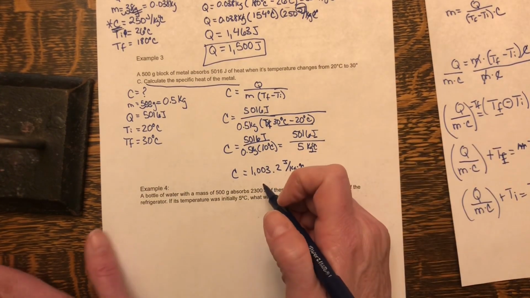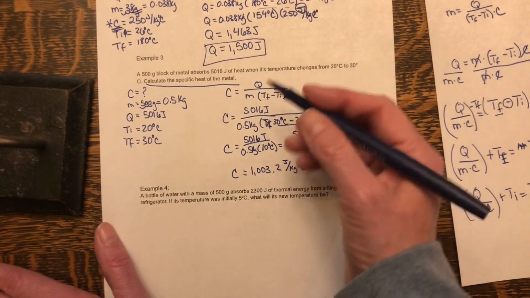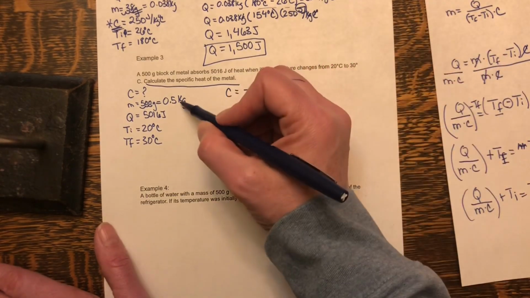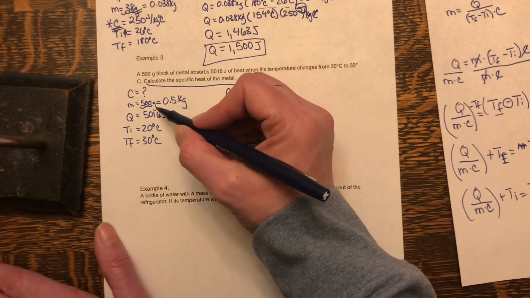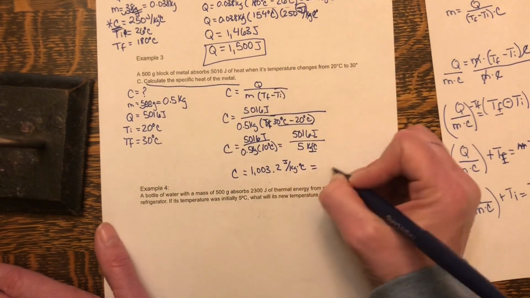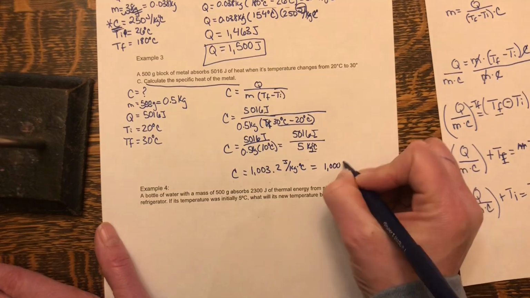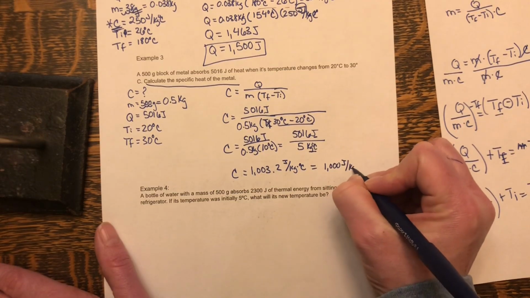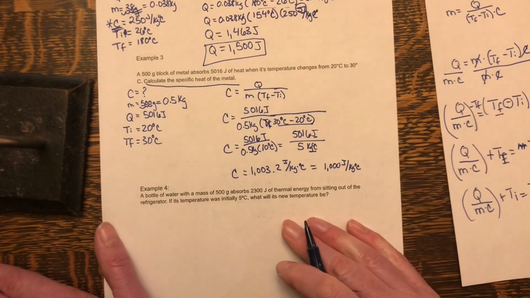And then we need to check our sig figs, right? And so all of these are measurements. So there's one sig fig here. We're going to have one sig fig. Okay, so that's going to equal 1,000 joules per kilogram degrees Celsius.